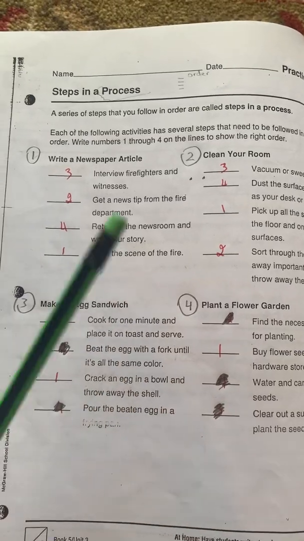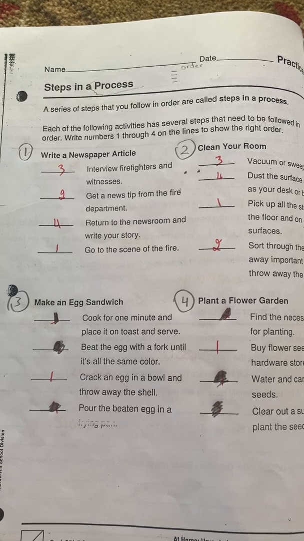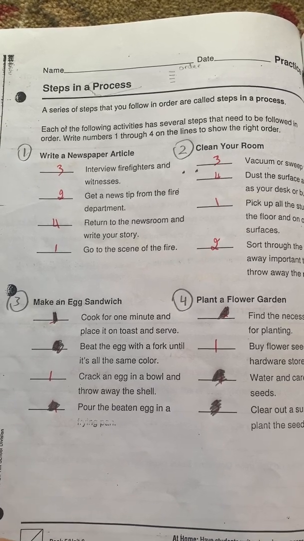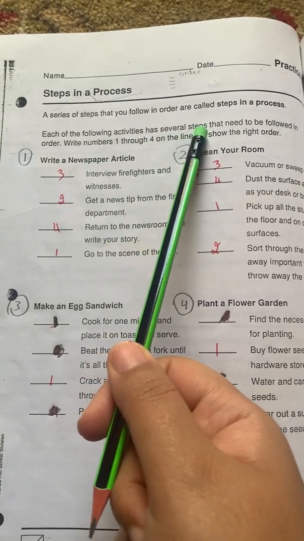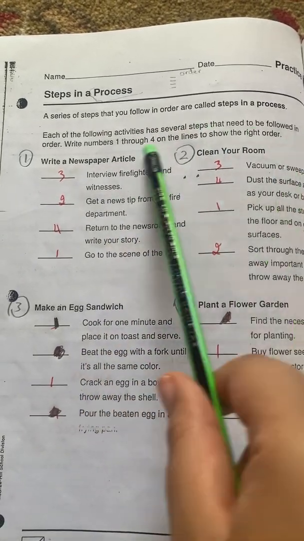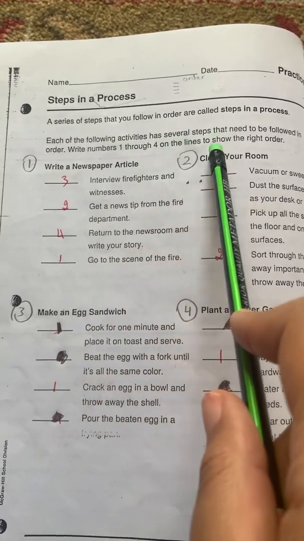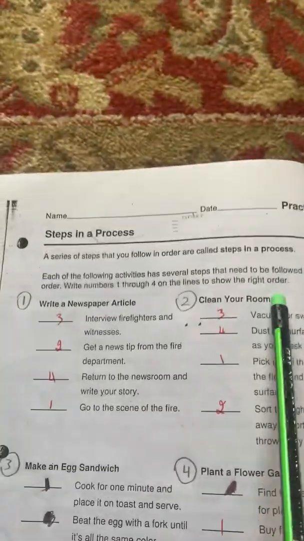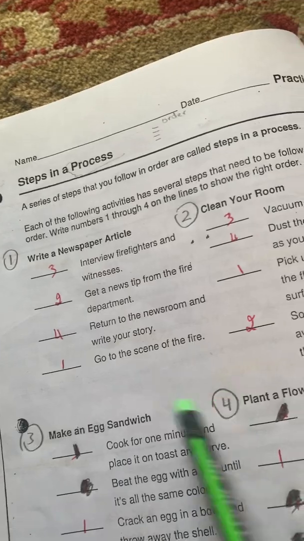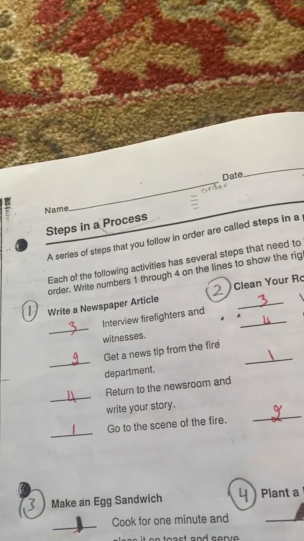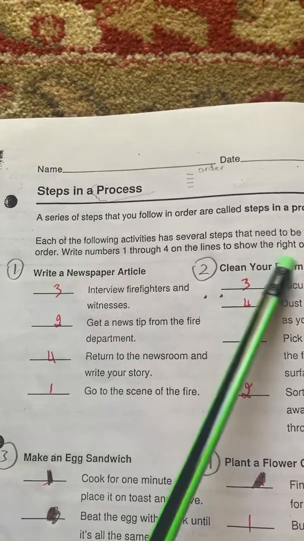Okay, so now we are going to start an exercise to show you how to put the steps in order. Each of the following activities has several steps that need to be followed in order. Write numbers 1 through 4 on the lines to show the right order. Okay, so I have 1, 2, 3, and 4. 3 and 4, I covered because you will do them as homework. Now we will do together 1 and 2.